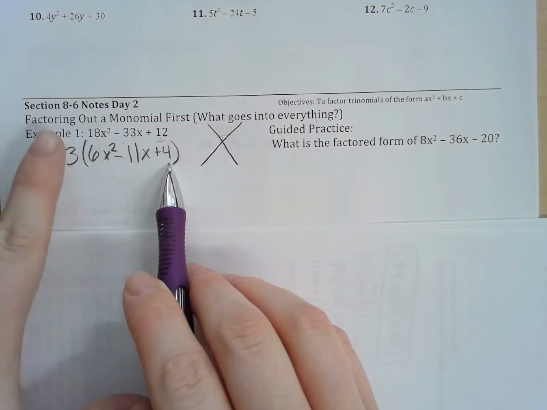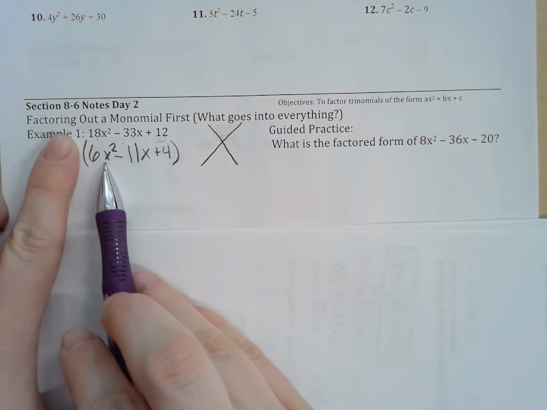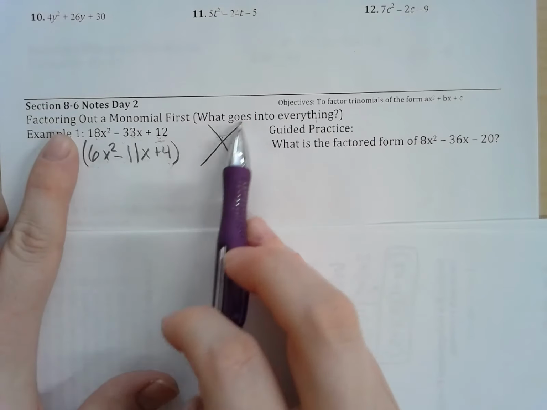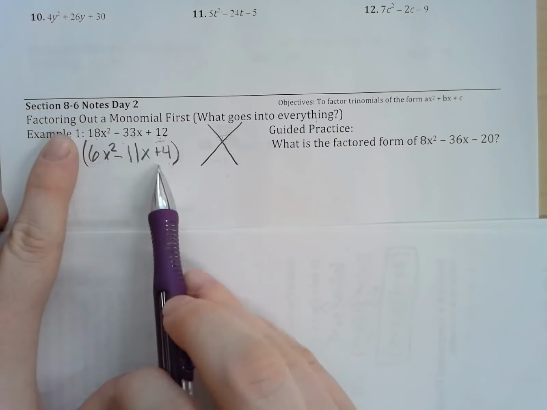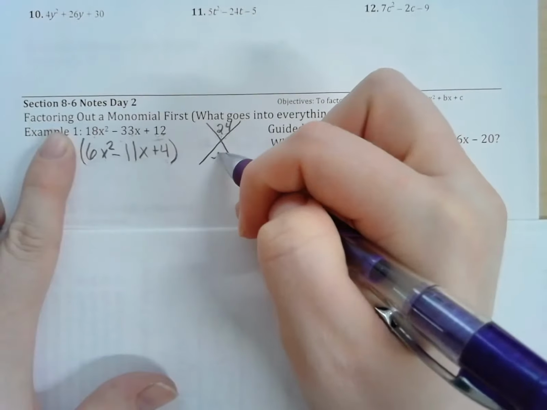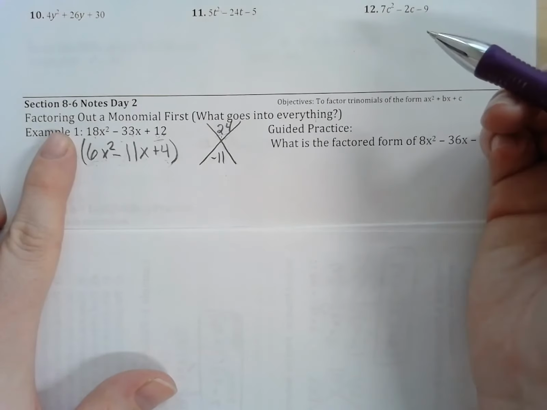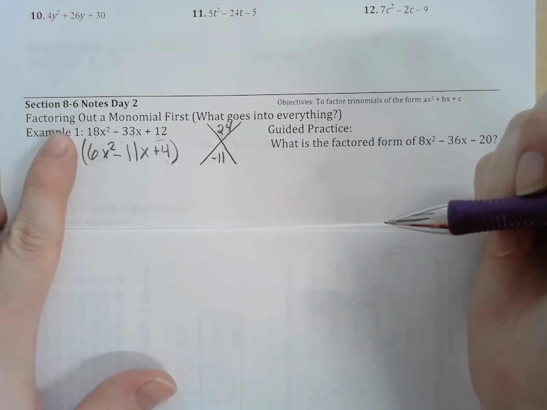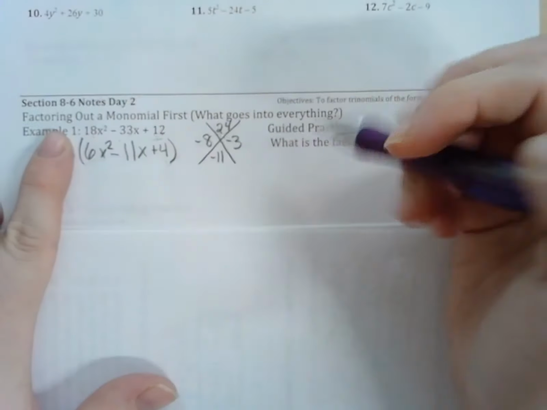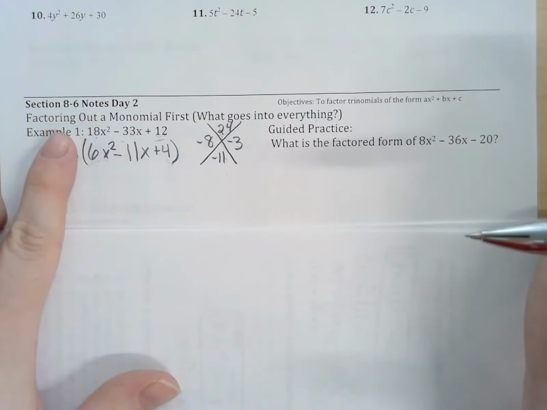So I'm going to actually cover up the 3. I'm not going to worry about it till the very, very end. And so I'm really looking at 6x to the second minus 11x plus 4. So in order to use my x, I'm going to multiply 6 times 4, which gives me 24. The negative 11 still goes down below. So now I'm looking for two numbers that multiply to positive 24 but add to negative 11. That's going to be negative 8 and negative 3.